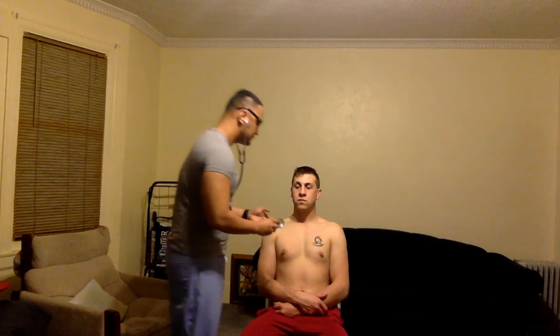And then you're going to switch to the bell on the area of tricuspid and mitral area because this is usually the low pitch sound. The bell is the best part of the stethoscope for you to be able to hear that.